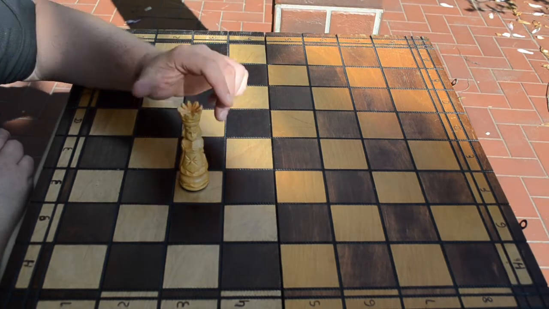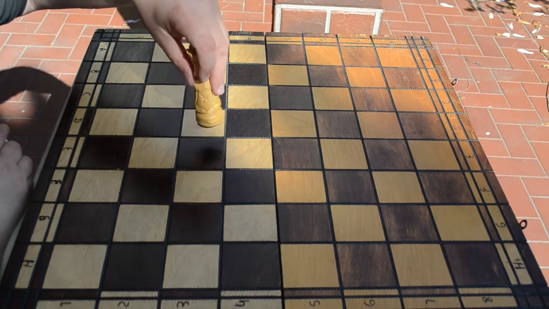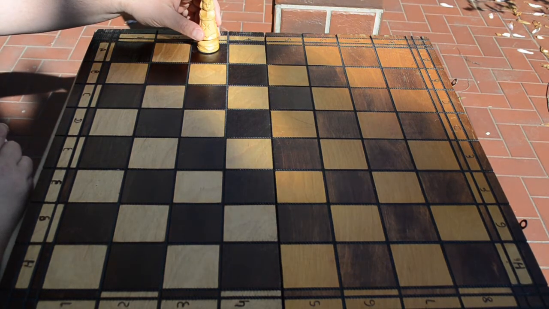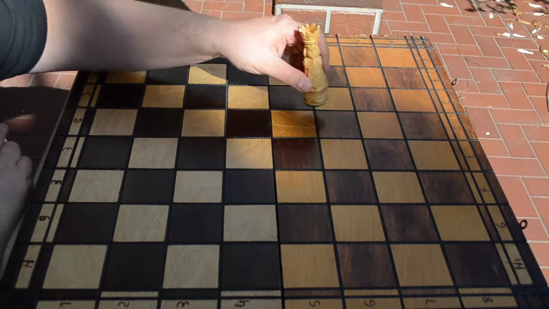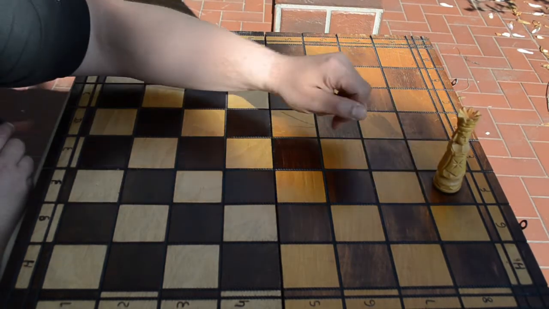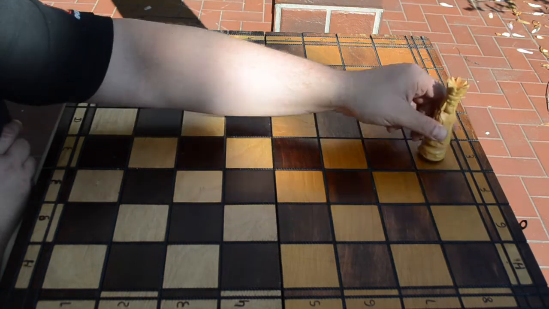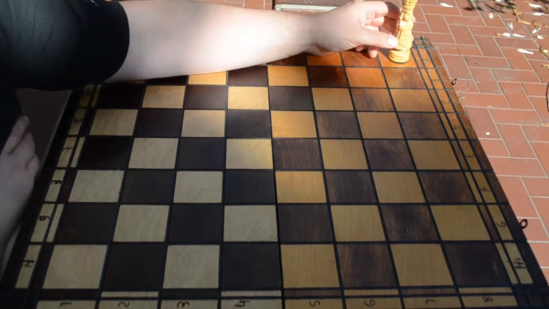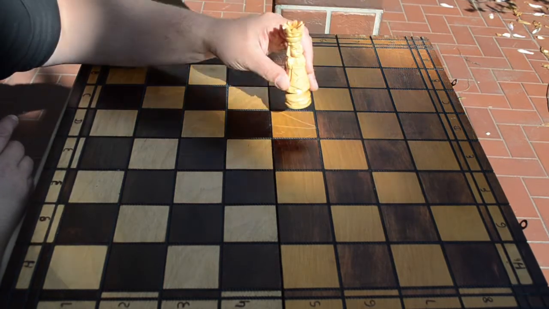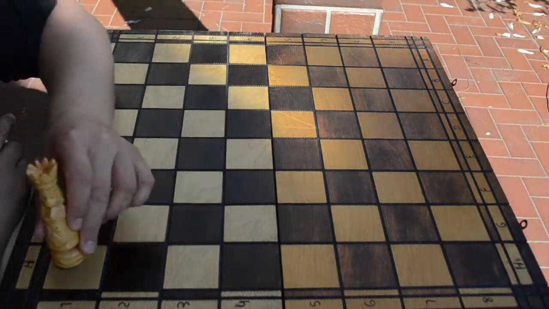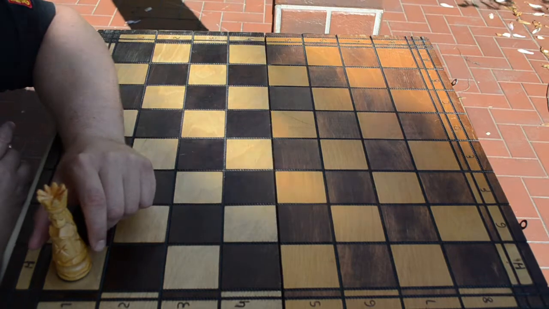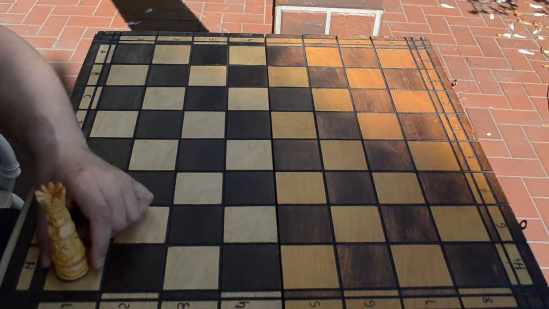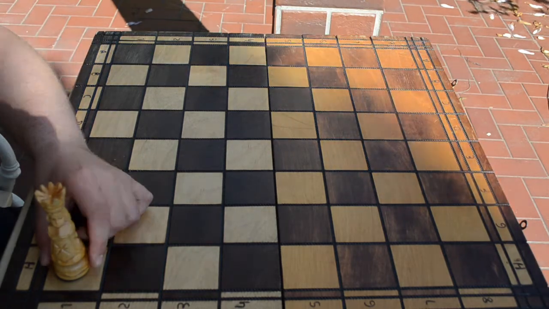She may go 1, 2, 3, 4, 5 here, or 1, 2, 3, 4, 5 here, or even 1, 2, 3, 4, 5, 6, 7 squares here, or 7 squares here.